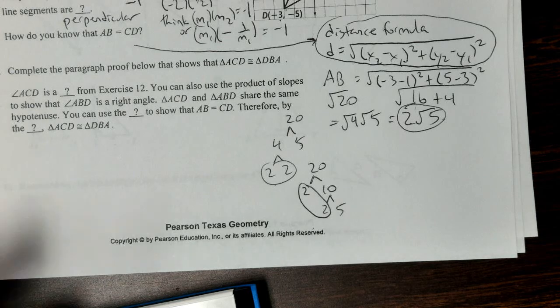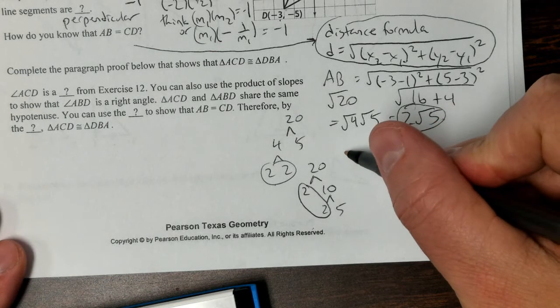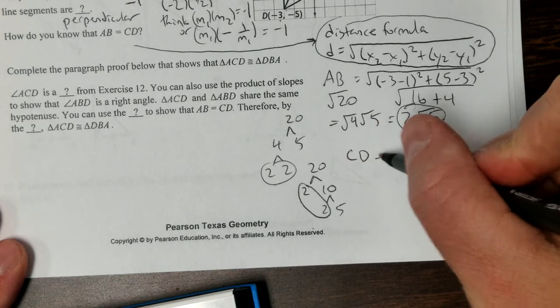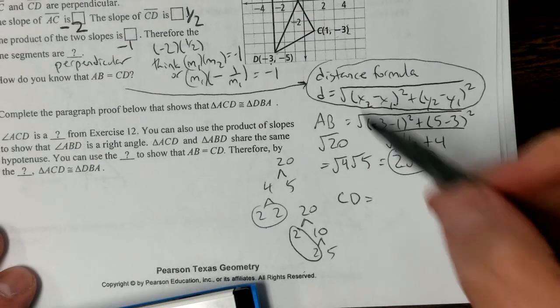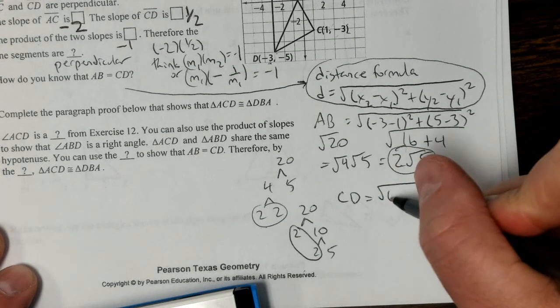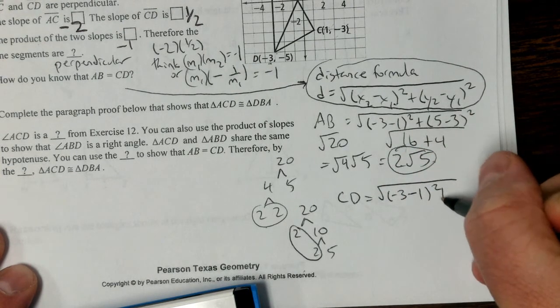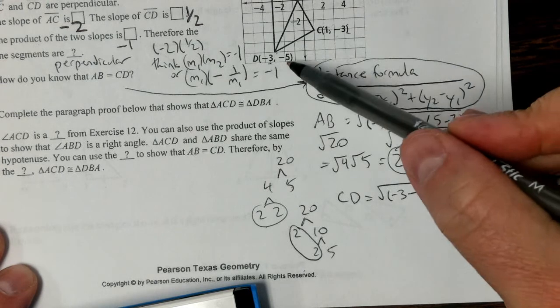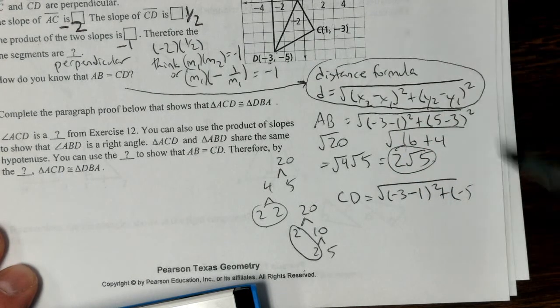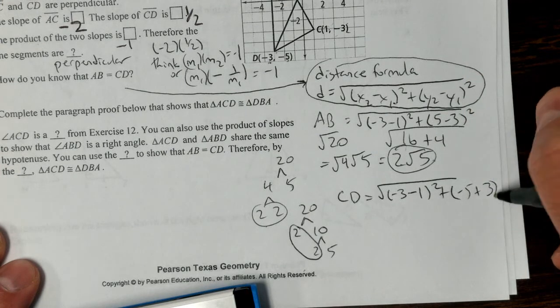Okay? The next thing is we need it for CD. So for CD, we're going to go -3 minus 1 squared, and -5 minus a -3, which is +3 squared.